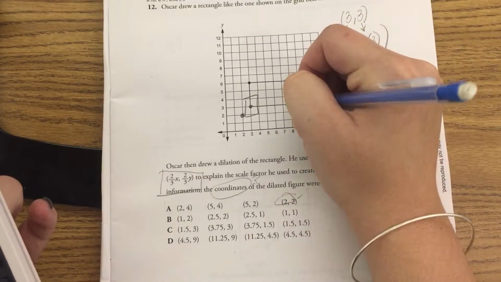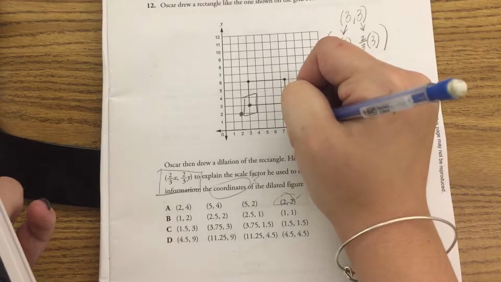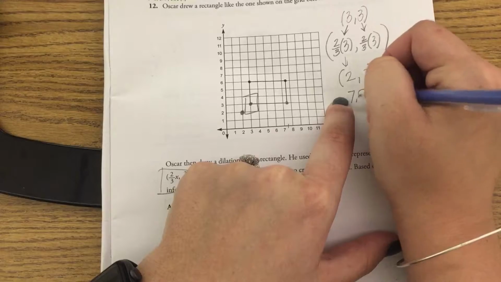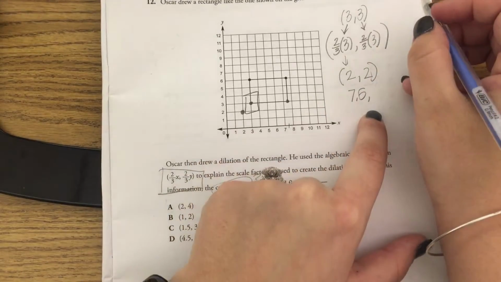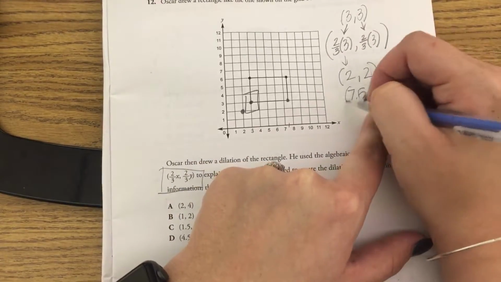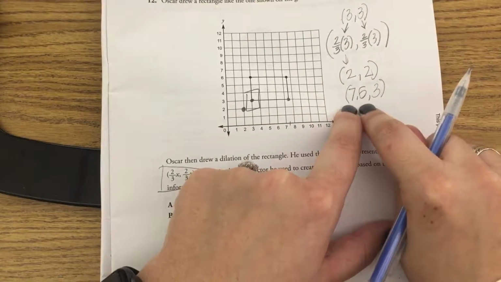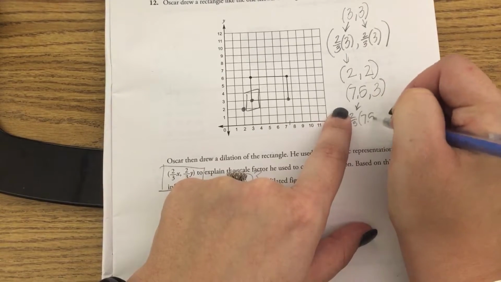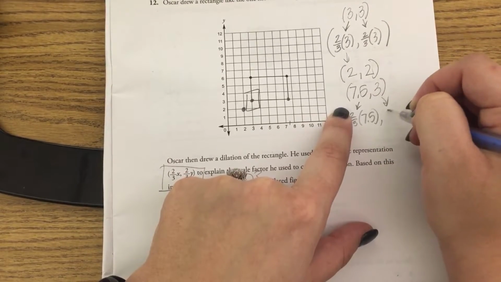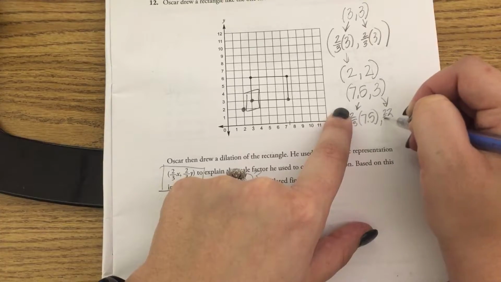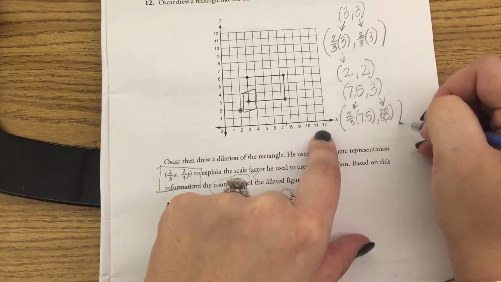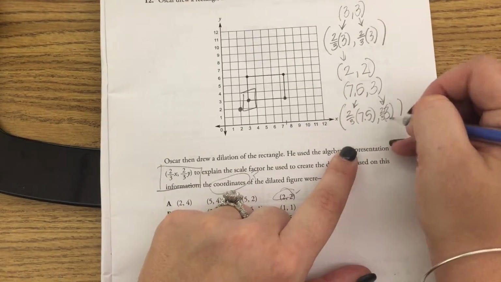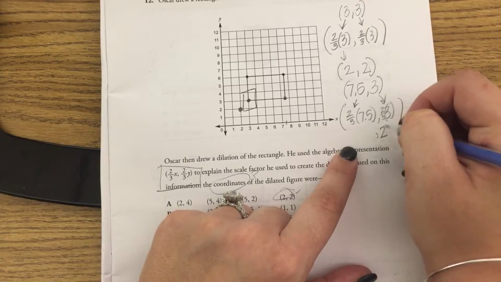We'll choose this one here. This is technically 7.5, 3. I'm going to go ahead and put it in decimal form because that's how I would type it into my calculator. 7.5, 3. I'm going to do the same dilation. I'm going to multiply it by 2/3. There's my point. I already know this one because the y value was the same. It was 3, so doing this in my calculator would give me another 2.